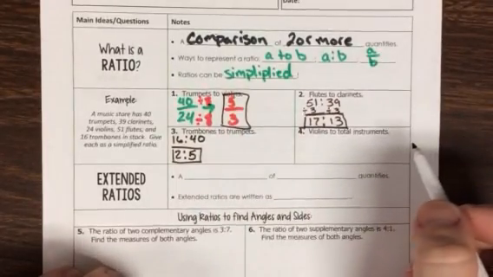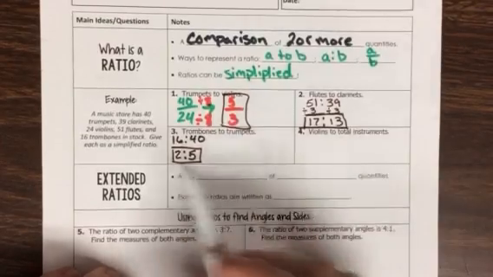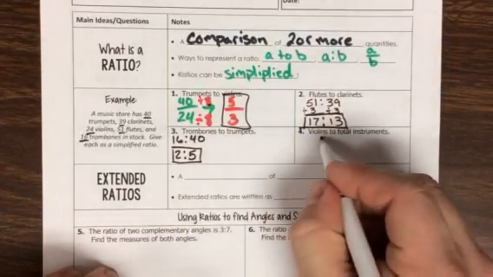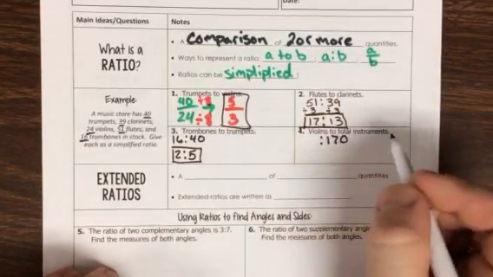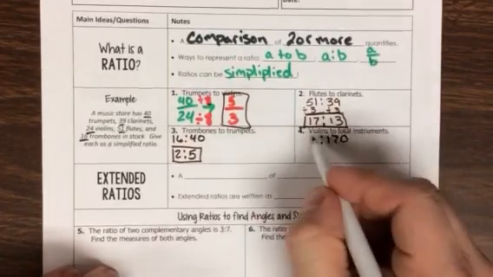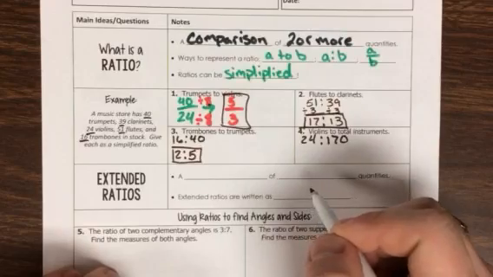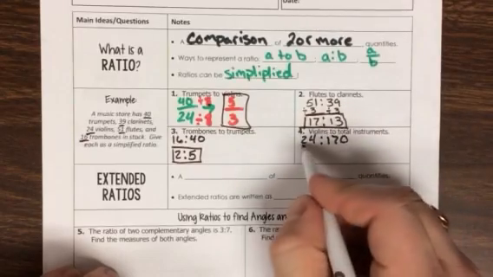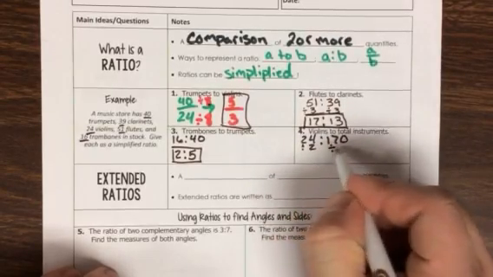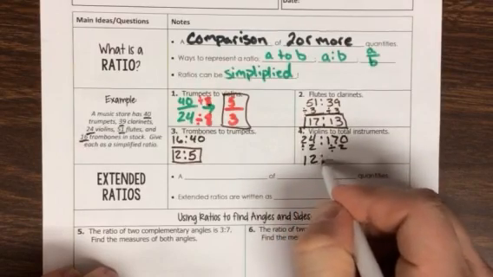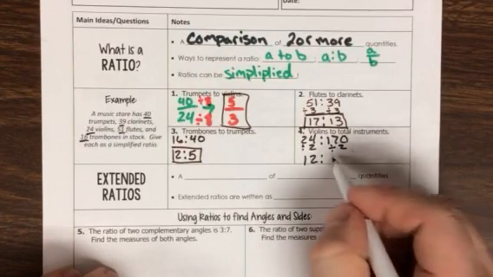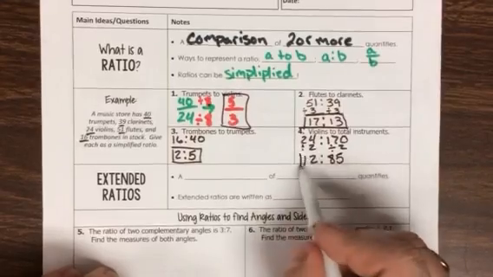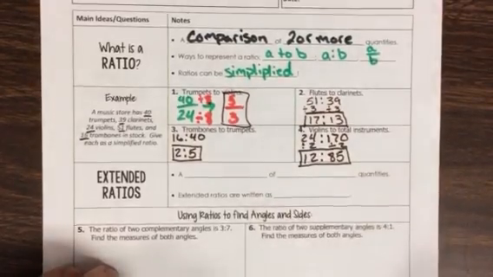Violins to total instruments. Now we have to add it up. If we add up 40 and 39 and 24 and 51 and 16, there are a total of 170 instruments. There happen to be 24 violins. Looking at 24 and 170, I'm going to divide by 2, and I can say that there are 12 violins to 85 instruments. If I could simplify that further I would, but I can't, so the ratio is 12 to 85.